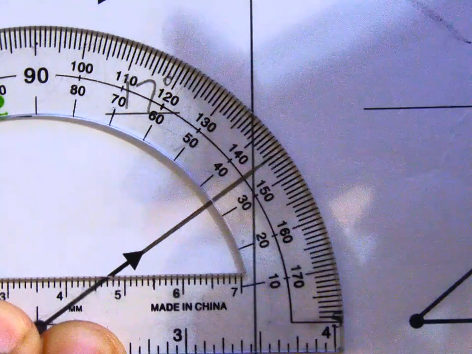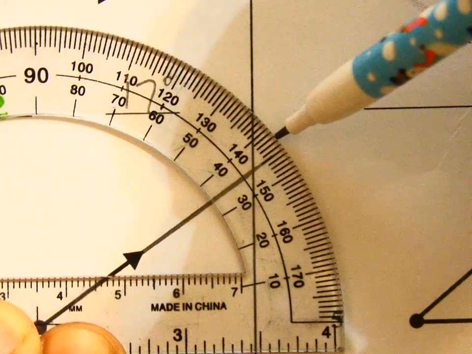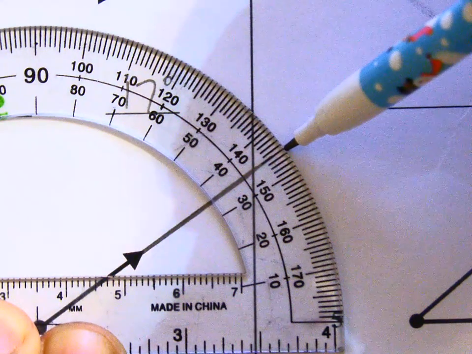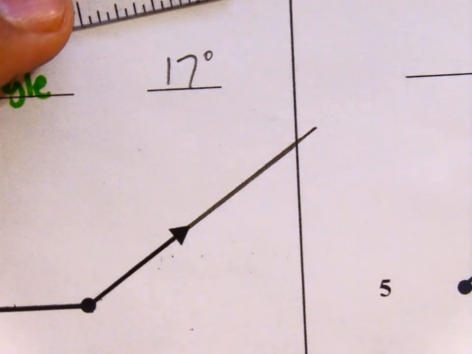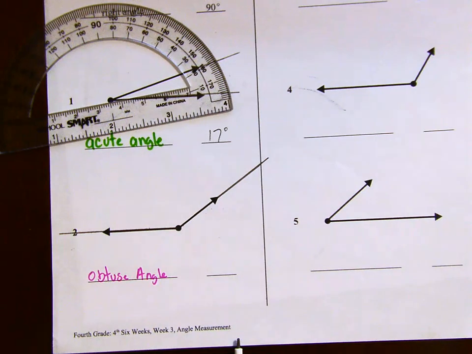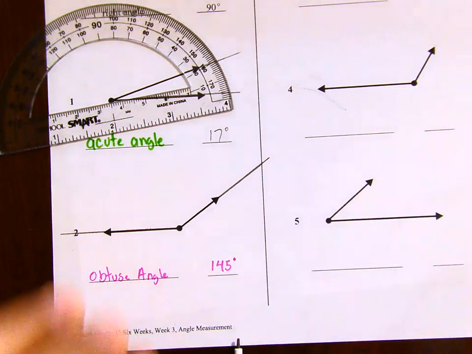Here we go. 140, 141, 42, 43, 44, 45. So this measures 145 degrees. 145 degrees.